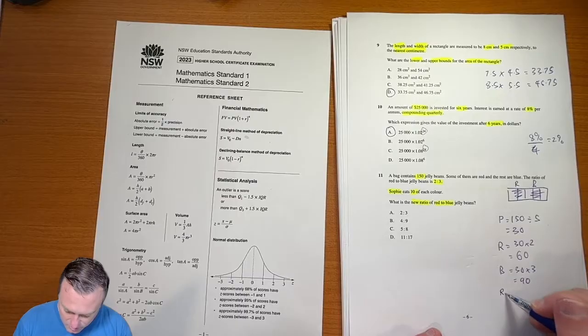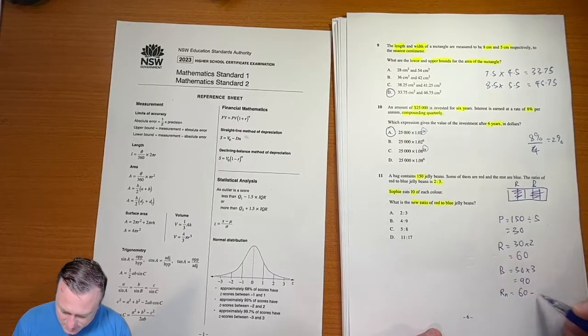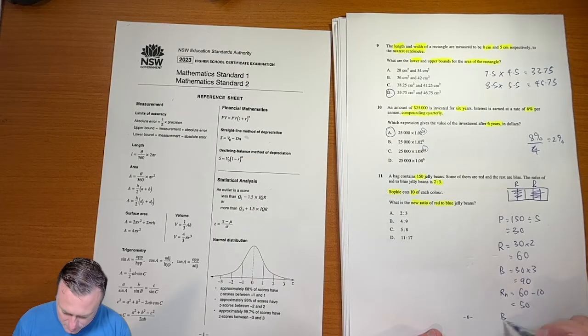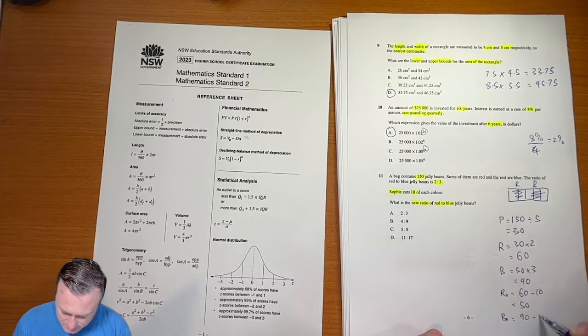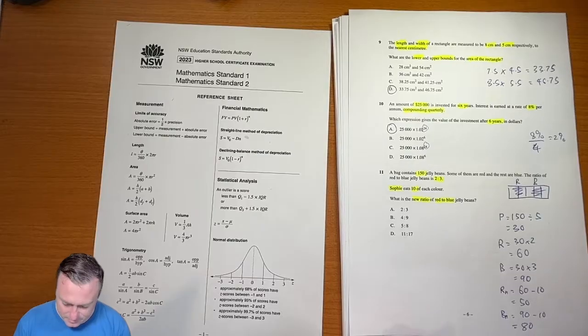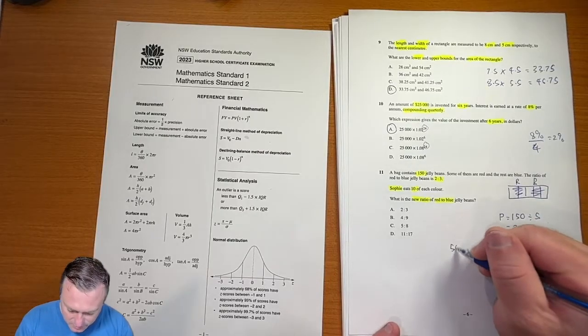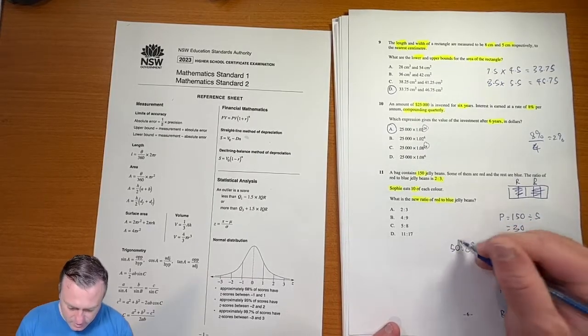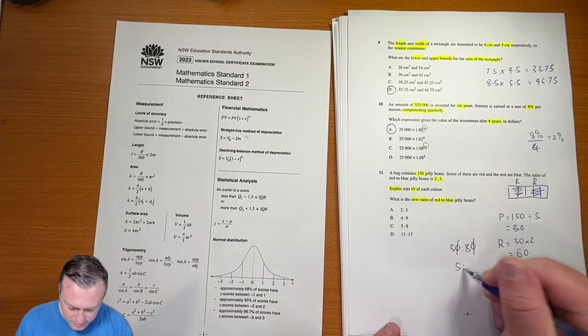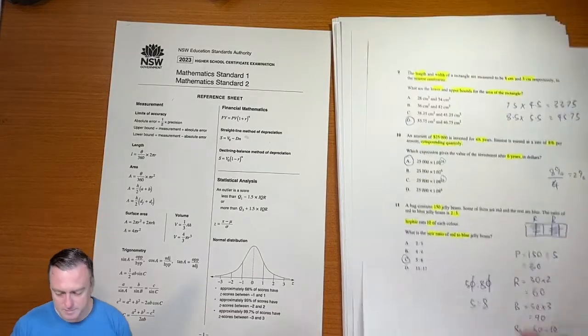So the red new is equal to the 60 minus 10, which gives you 50. And then the blue new is equal to 90 minus 10, which gives you 80. So now the new ratio is going to be 50 is to 80. And then we can cancel out the zeros. So we get 5 is to 8, or C.